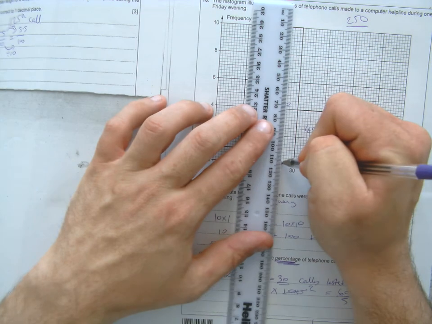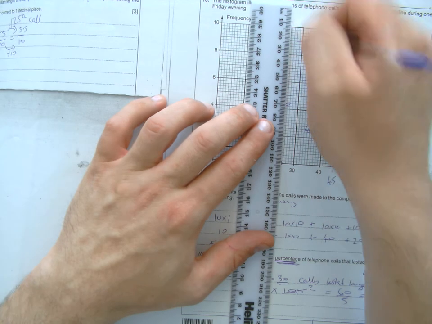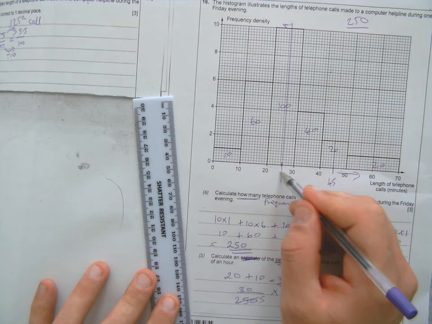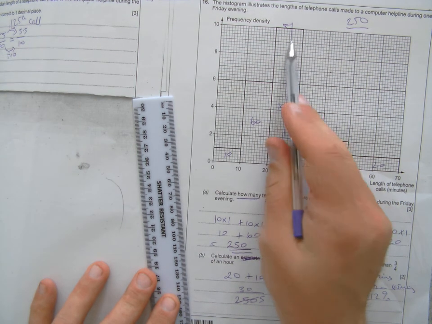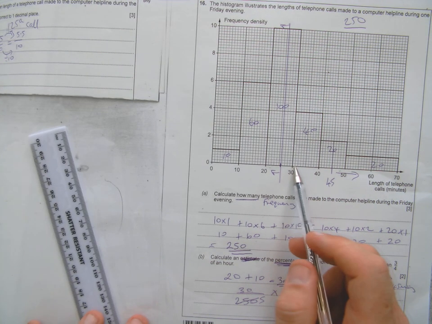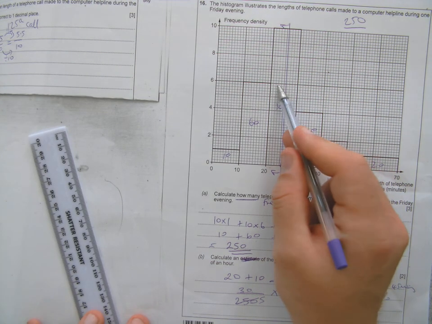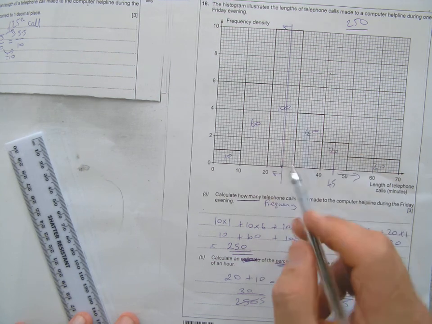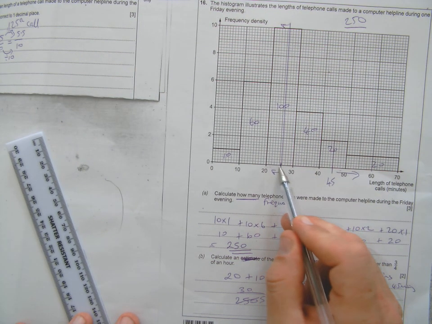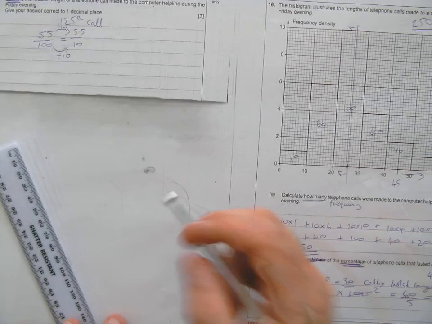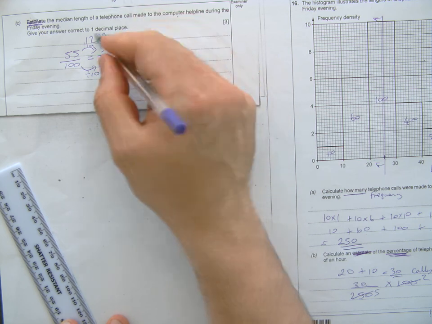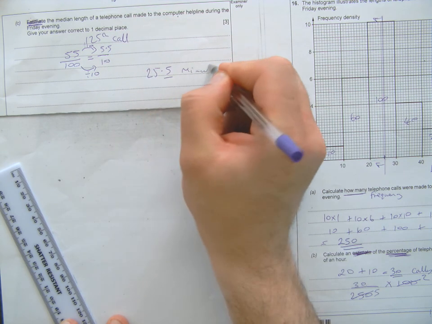So I could draw a line there. What I've actually done is divided this up, so I've got 55% this side and 45% this side. When you see it drawn, it's probably clearer. So 55 calls this side, 45 calls that side. So the time would be 25.5, that's what it would be, 25.5 minutes. And they said one decimal place, so we've got it there. Job done.